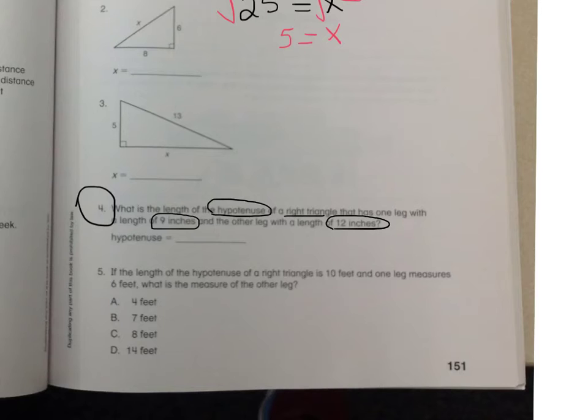So I'm going to go ahead, I'm going to draw my right triangle. The question is asking what is the length of the hypotenuse, so this is what I'm going to label my variable. Your variable always stands for what the question is asking you to solve. And then it says one leg is 9 inches and the other leg is 12 inches.